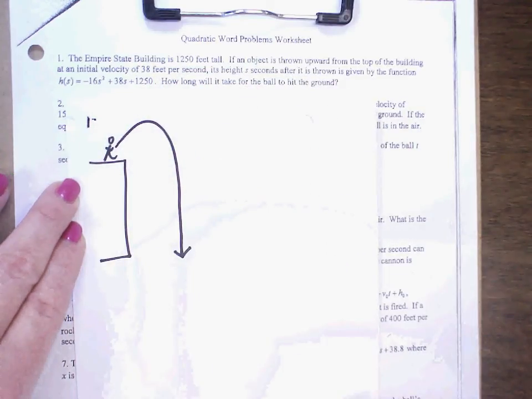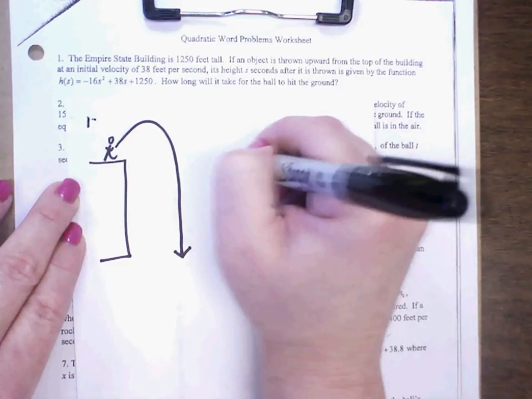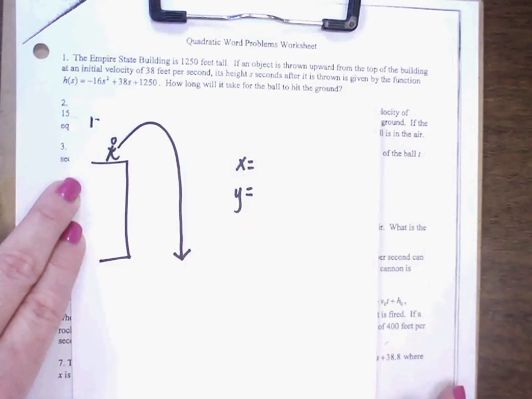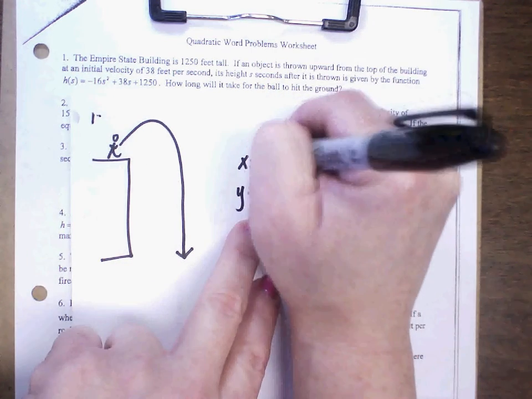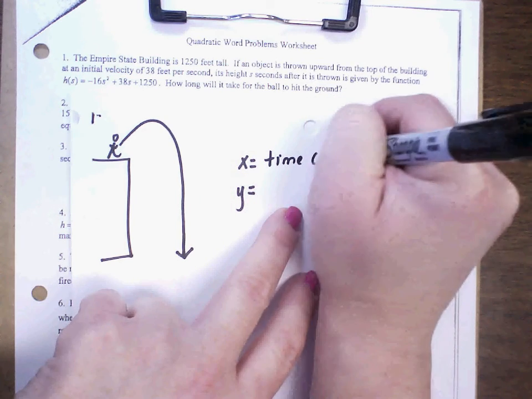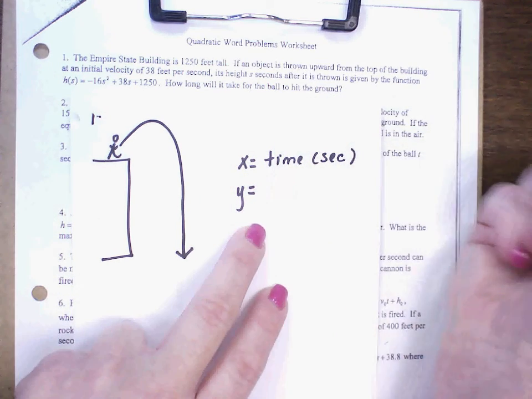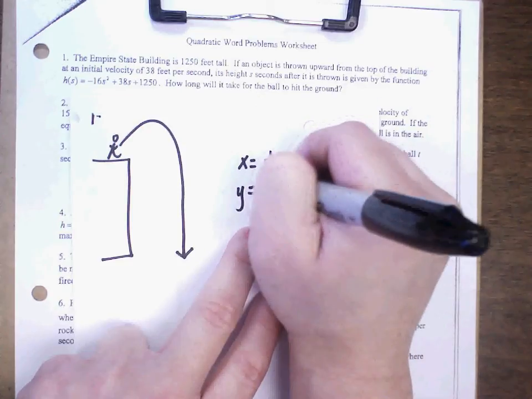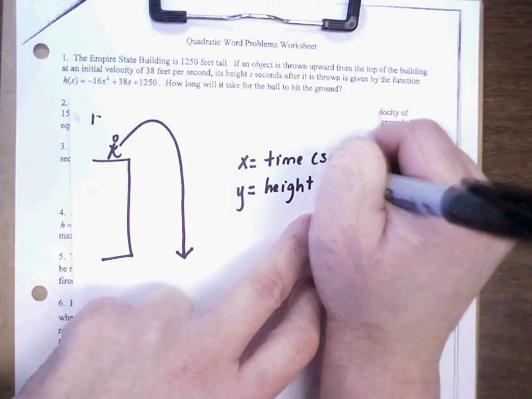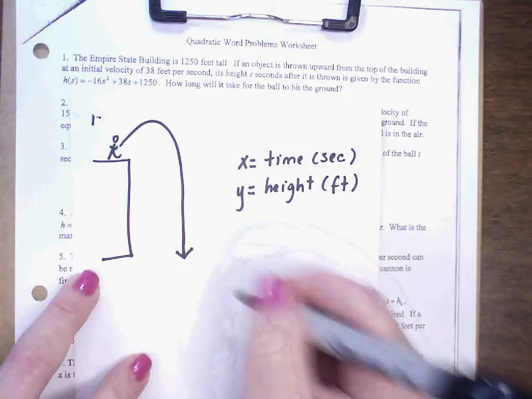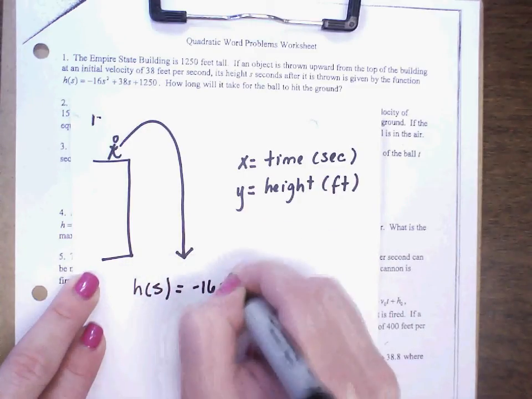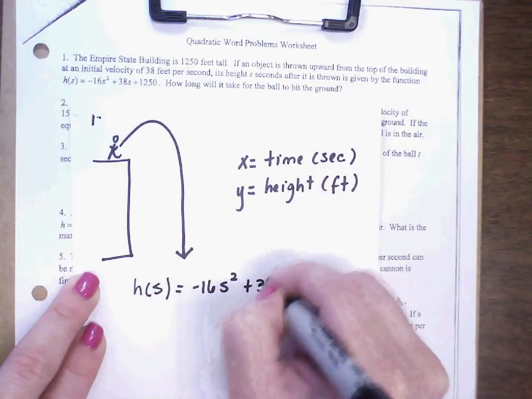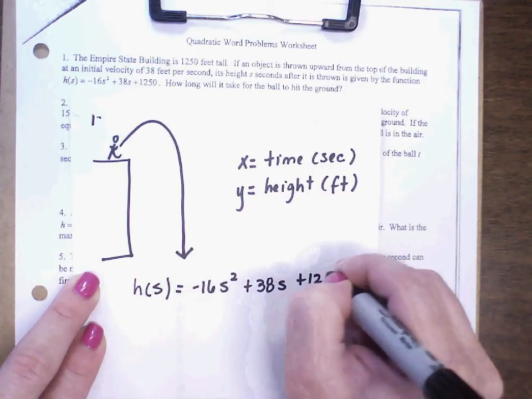Okay? The second thing that you need to define is what is your x and what is your y. So what is my x? Time, and it would be seconds. Time in seconds, and what would be my y? That would be height, and that would be in feet. All right? Second thing is I'm going to go ahead and write my function. h of s equals negative 16s squared plus 38s plus 1250.